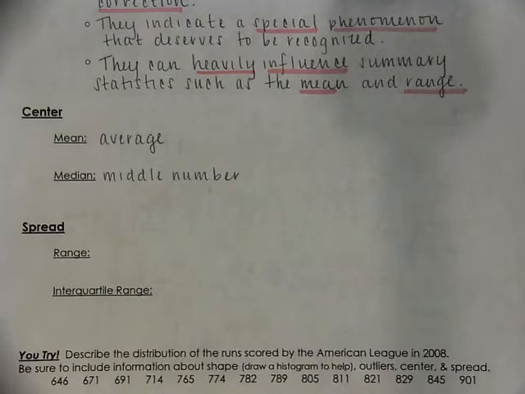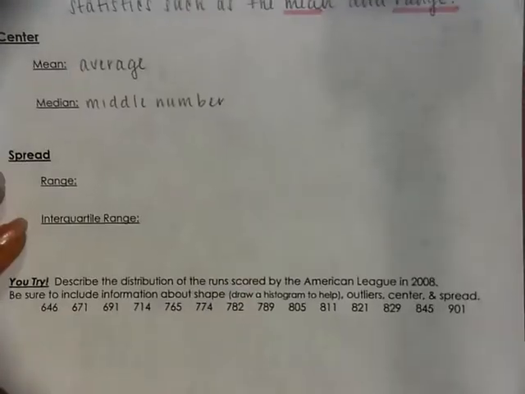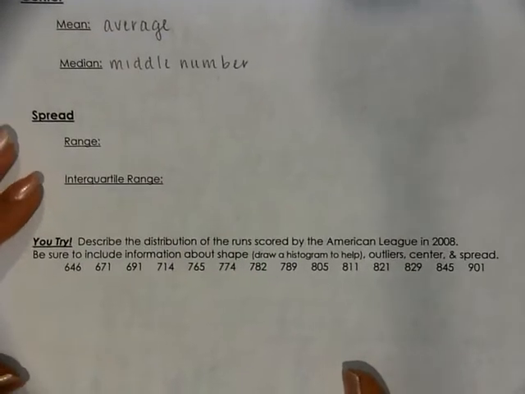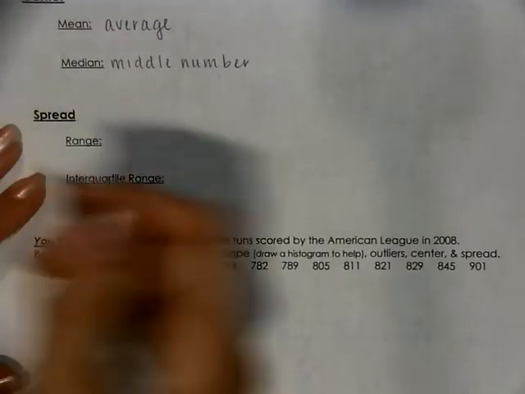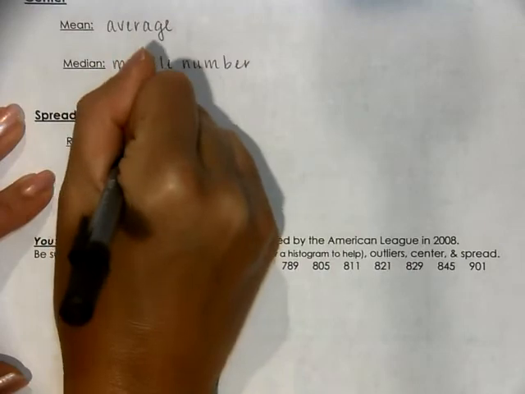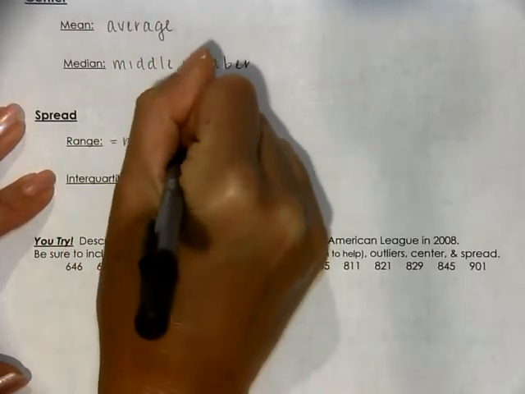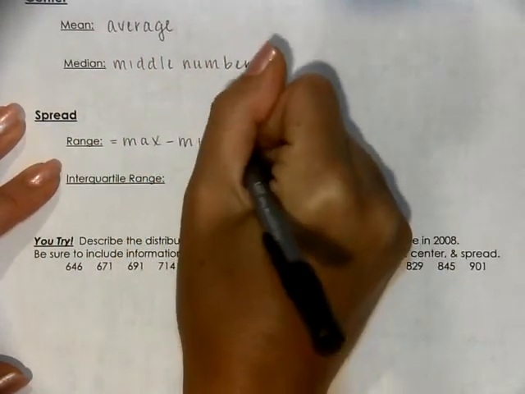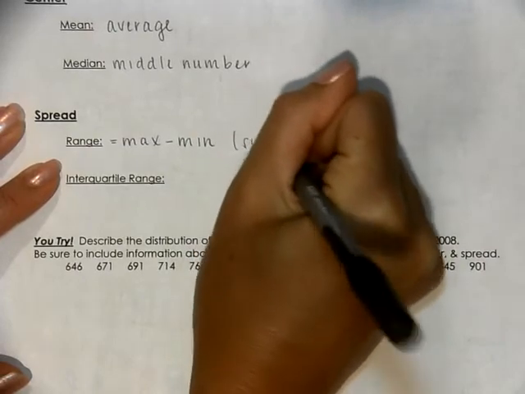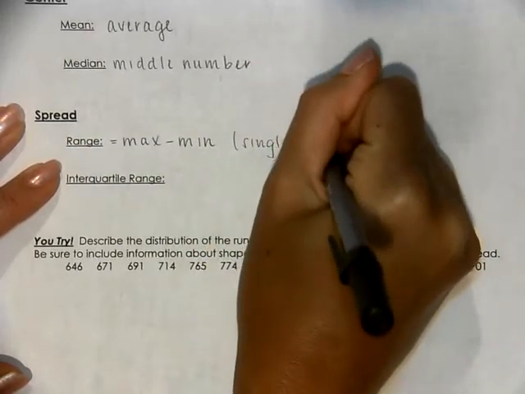The fourth and final key characteristic of describing distributions is talking about the distribution spread. So one statistic that's common that we can use to describe spread is the range. The range is the max minus the min. Keep in mind the range is a single number.